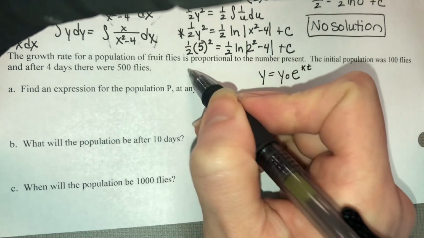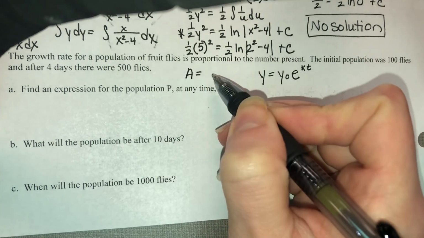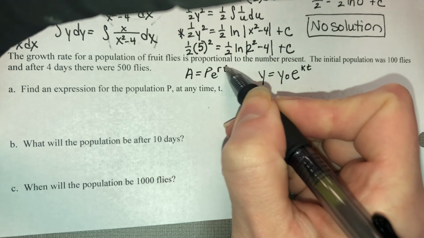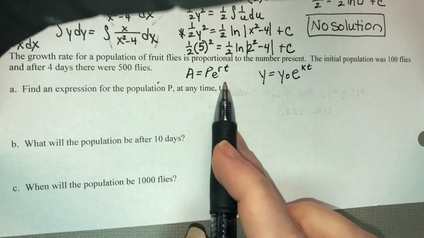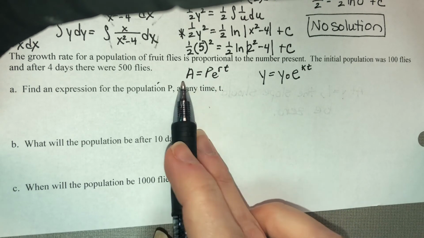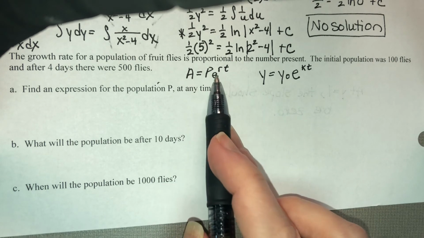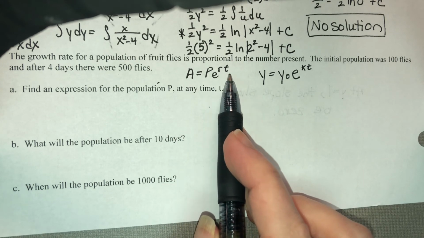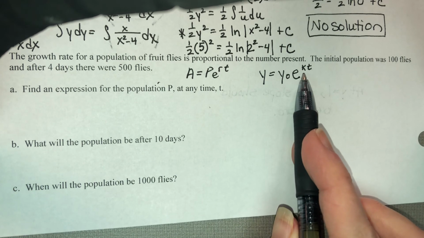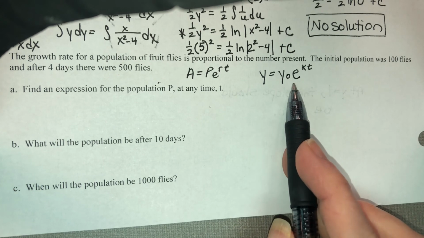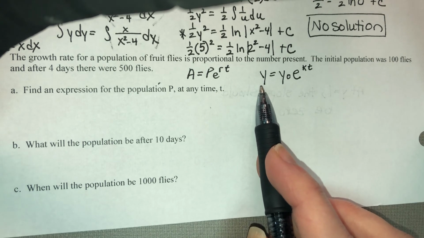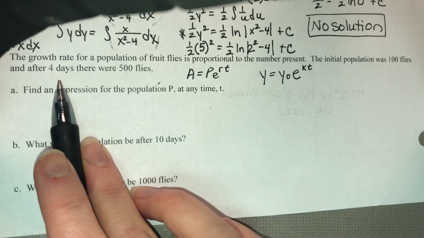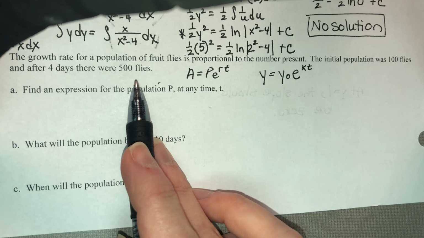Or in money, you did A equals P e to the rt. That's your PERT formula. It's the same thing. That's just in the context of money: principal, and the amount that you're left with, the interest rate, and time. So k here is our interest rate, y naught is how much we start with, and y is what we end with. So notice it says after 4 days, there were 500 flies.